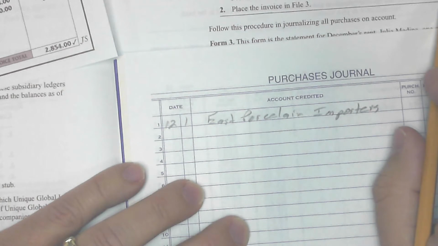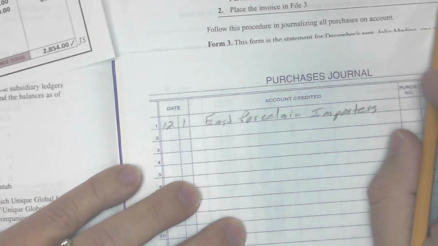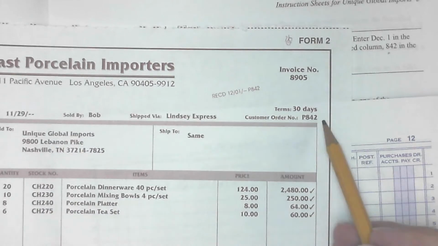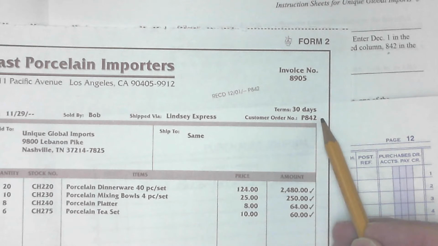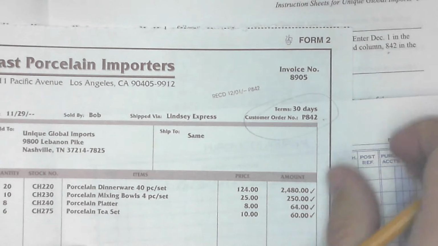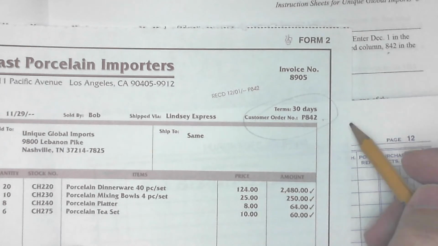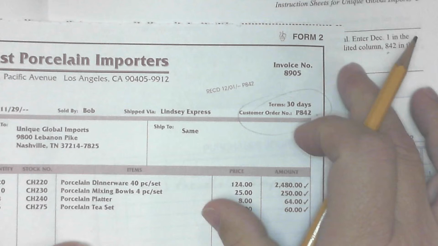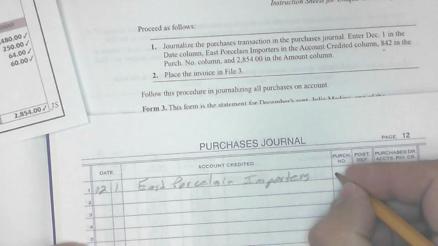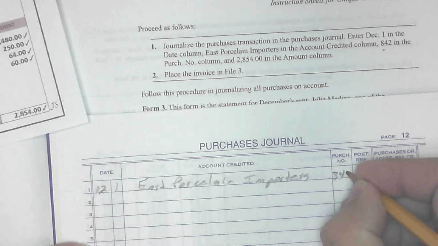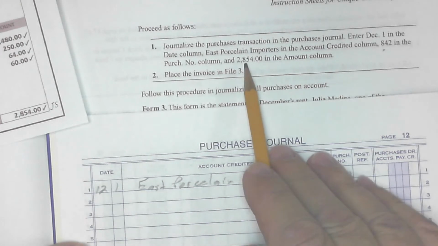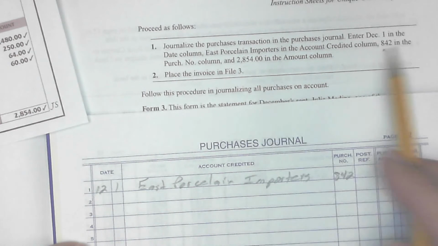So 842 is going to go in the purchase number column. It says here in the instructions. It even shows that on the invoice. So remember, these things will be on the invoice if it's not in the directions later on in the booklet. So P842 or 842 goes in the purchase number column, and the amount 2854 goes in the amount column.